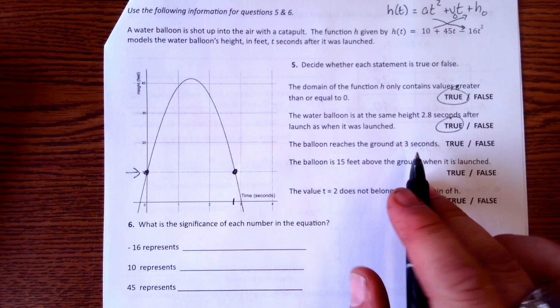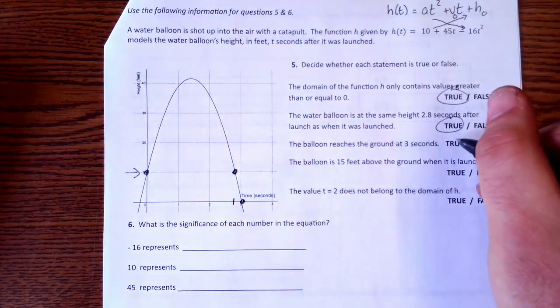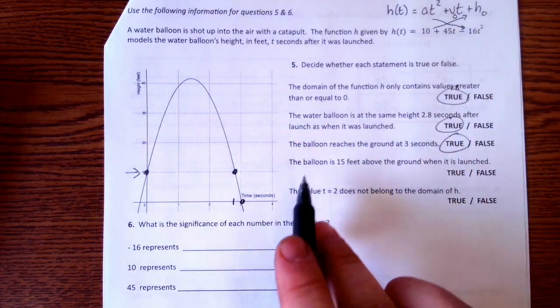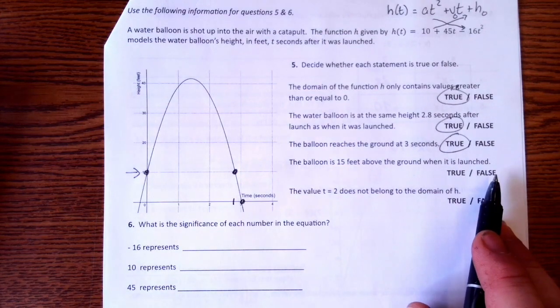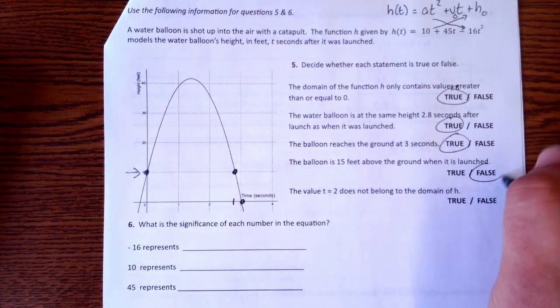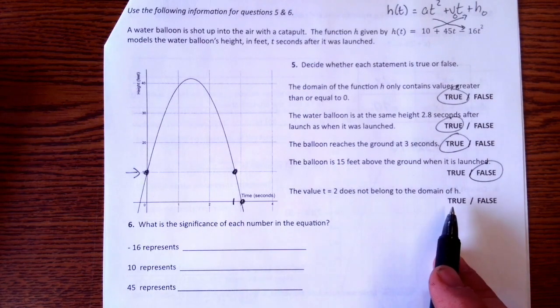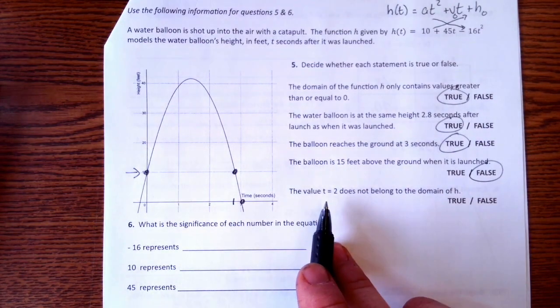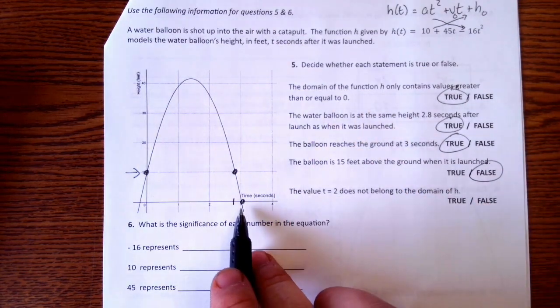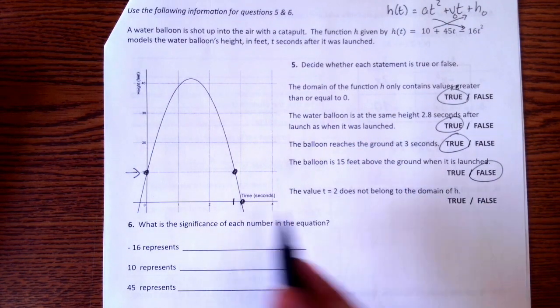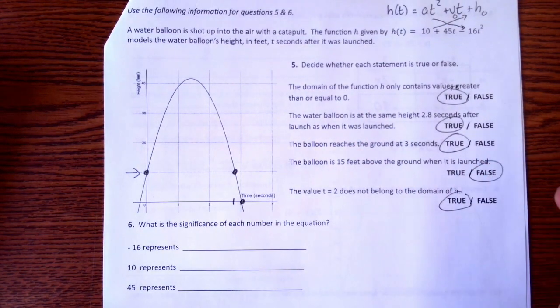The balloon reaches the ground at 3 seconds. That looks like it's true to me. The balloon is 15 feet above the ground when it's launched. Now I can see right there that it's at 10, so that's false. And the value t equals 2 does not belong to the domain, but 2 is bigger than 0 and smaller than the 3 where we landed. So that one's false.